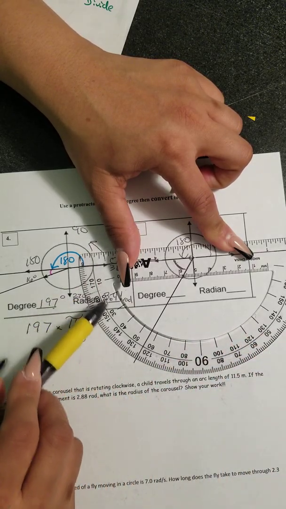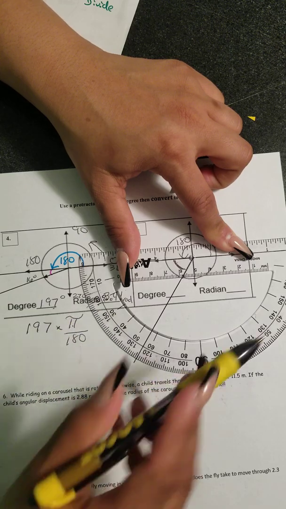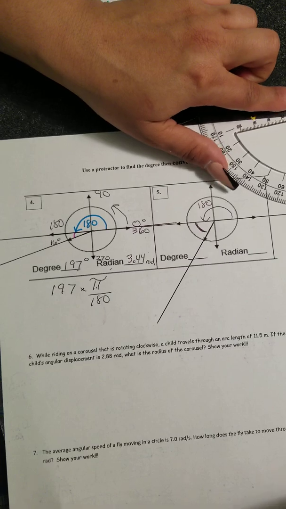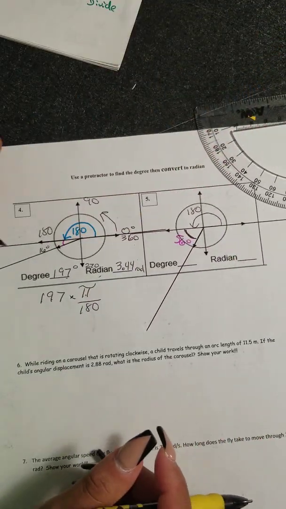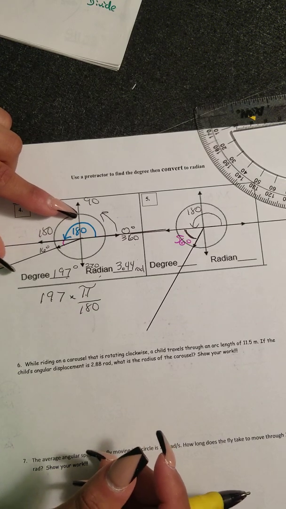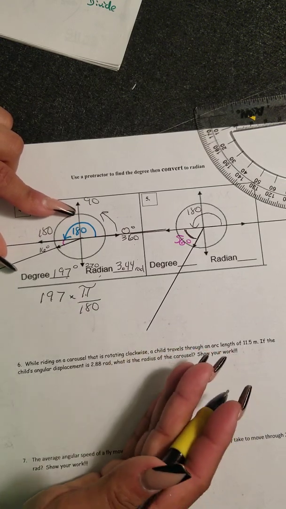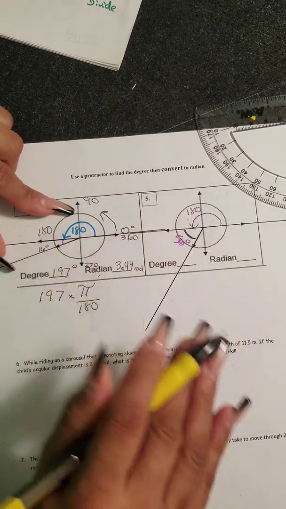All right, so 10, 20, 30, 40, 50, 56. So right now I got 56 degrees. On the answer key, they have 57 degrees. Okay, either way would be great. If the answer key says 57 degrees and you added 57 plus 180, perfect.